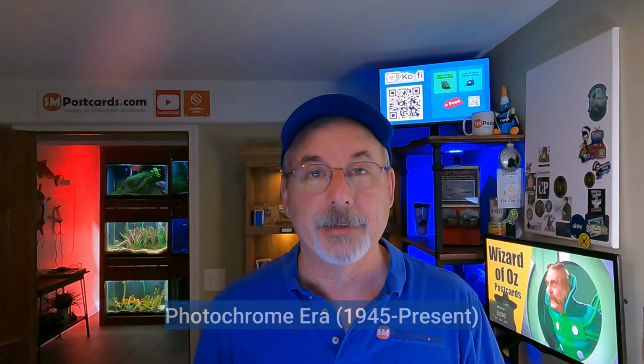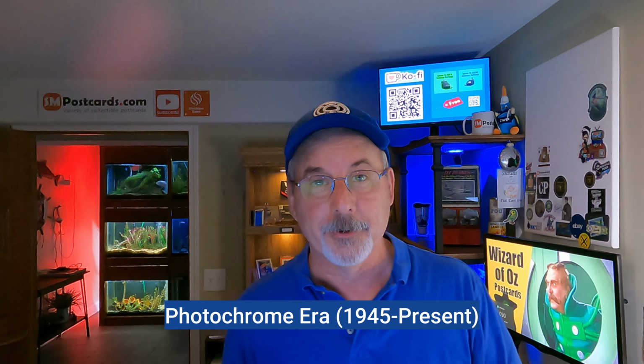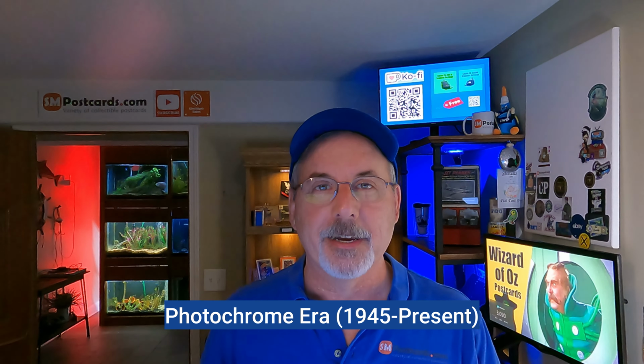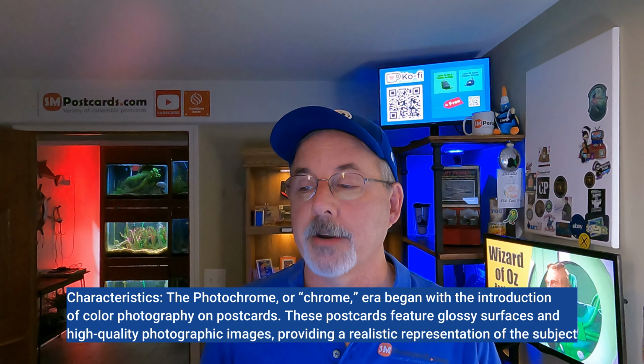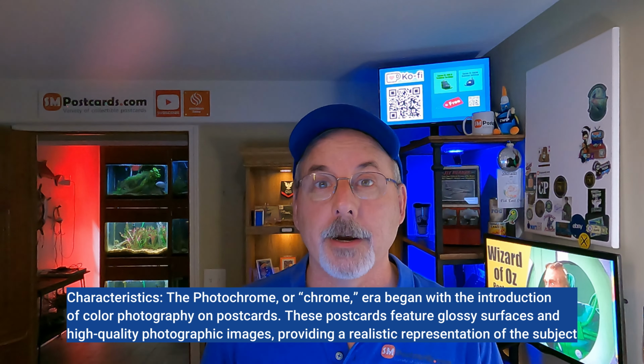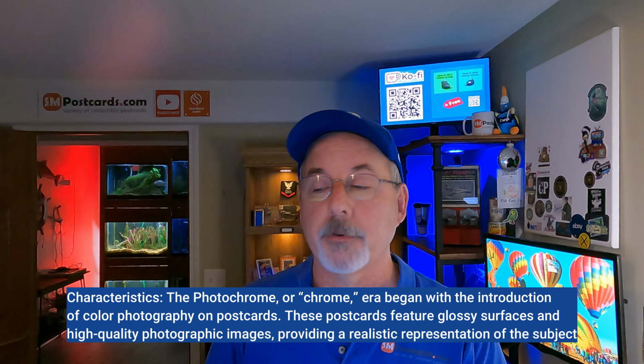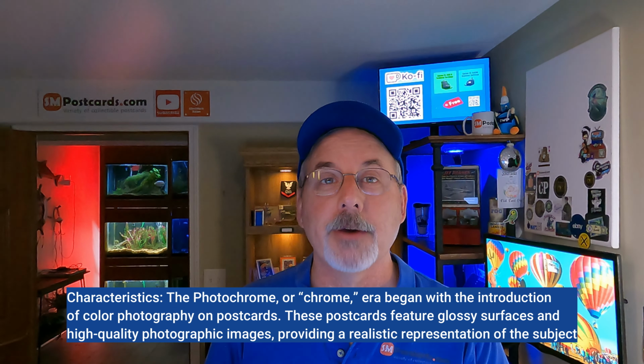Now then, as the linens were taken off, and Curt Teich was doing a lot of that out there, along came photochrome, chrome as we call them. I think it was a linen killer, is how I read and interpret the history of it. Linens probably would have went further if chrome didn't come out as soon. The photochrome or chrome era began with the introduction of color photography on postcards. These postcards feature glossy surfaces and high quality photographic images providing a realistic representation of the subject.